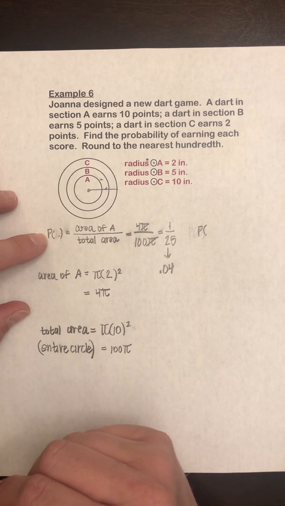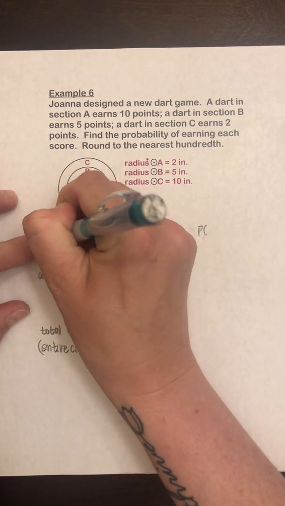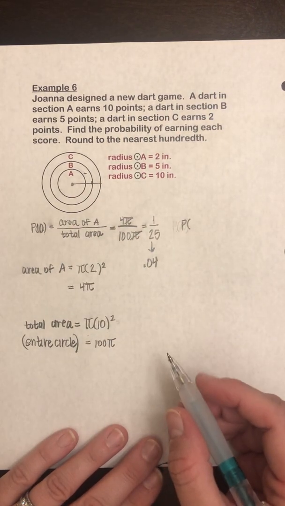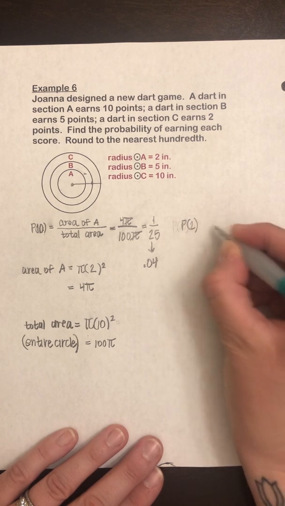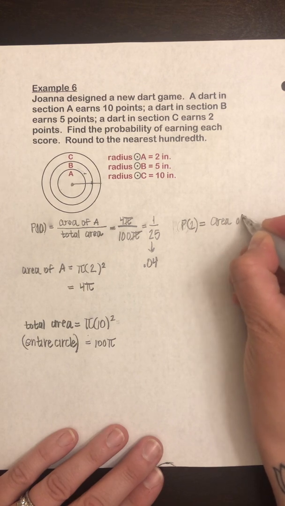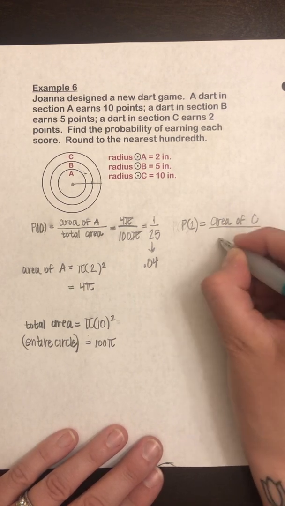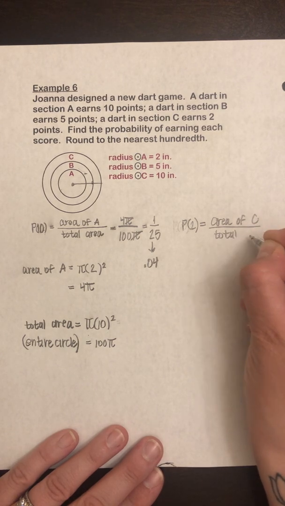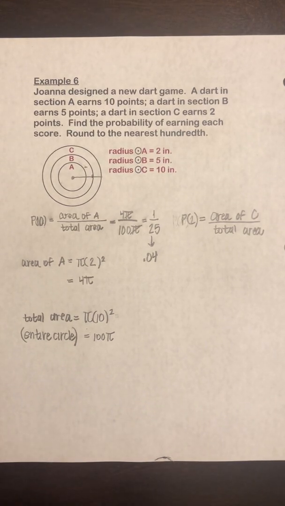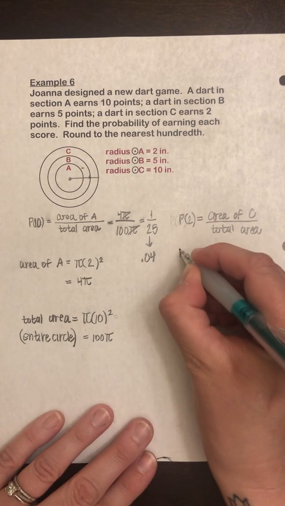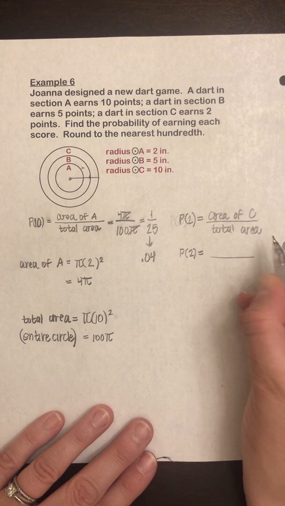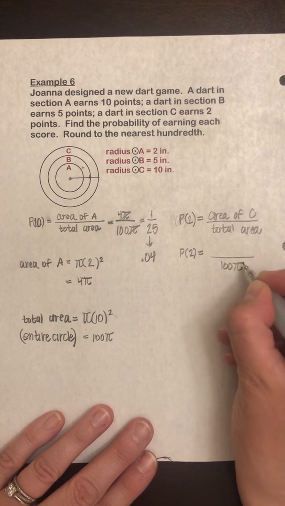Okay, sorry. If we landed in A, we would have gotten 10 points. So much better. Okay, now let's do what happens if we were to land in section C, thus getting 2 points. Let's try that out. So we need to find the area of section C, and we're going to put that over the total area. So we want to land in C. That's how we can get it right, but we have to put it over the total area. Good news is we already know the total area because the total is not going to change. So the total area is 100 pi.